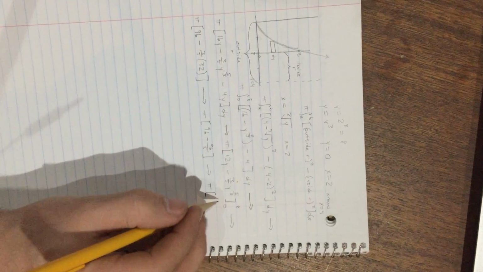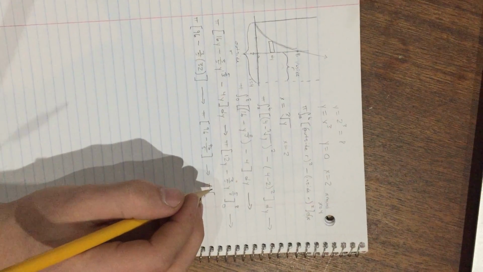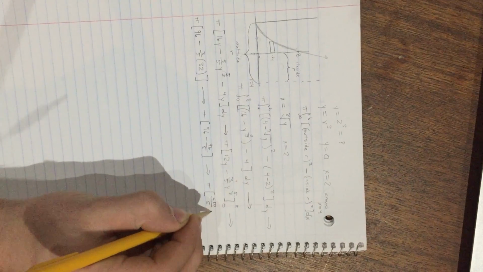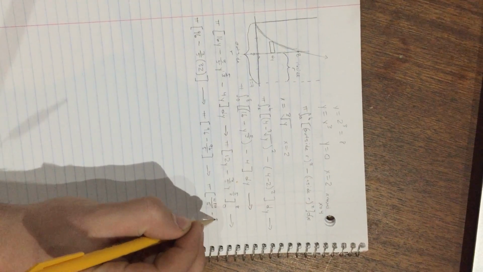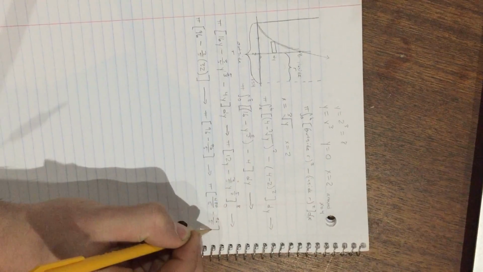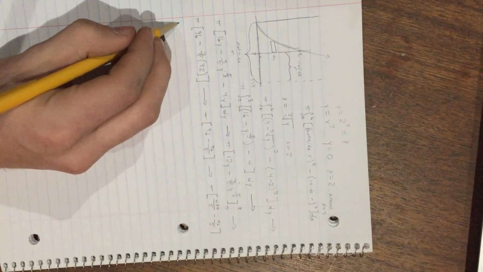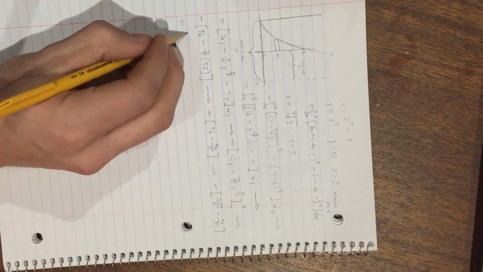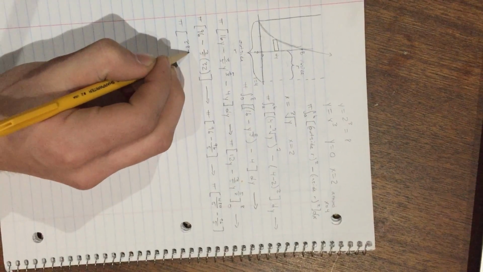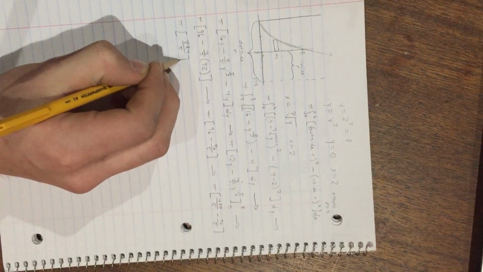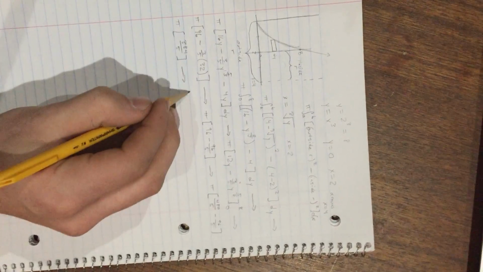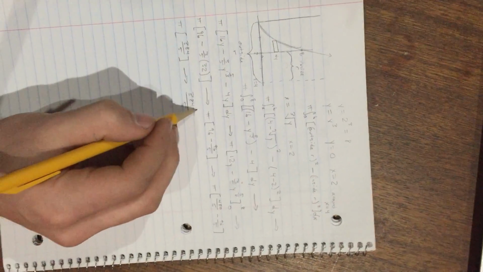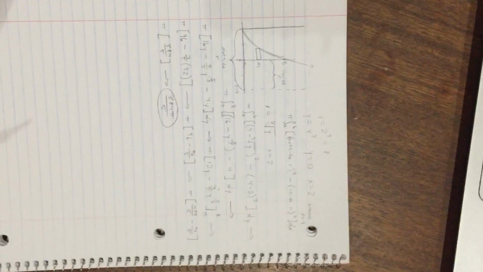So 96 times 5 is equal to 480 over 5, minus 96 over 5. So then 480 minus 96 is 384 over 5, and that's times pi, so it's just going to be 384 pi divided by 5. And that is your final answer.